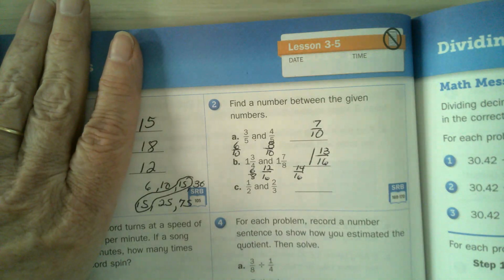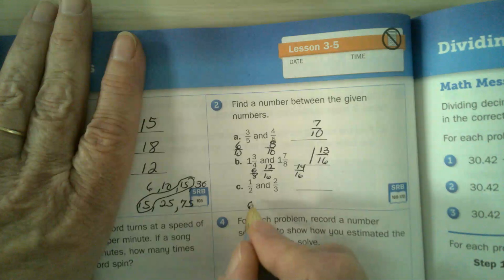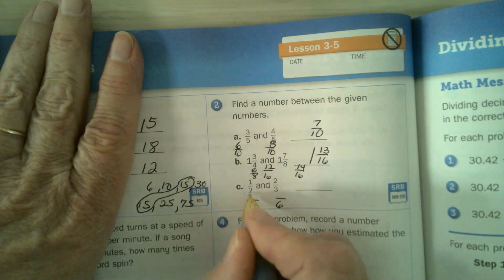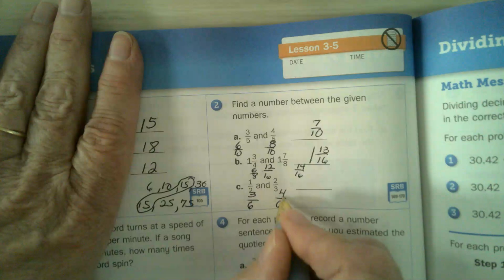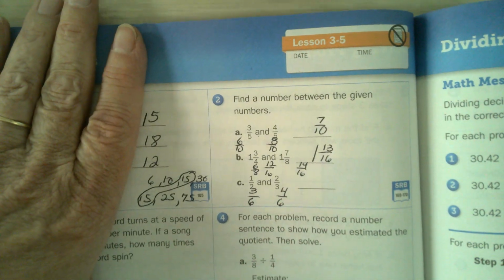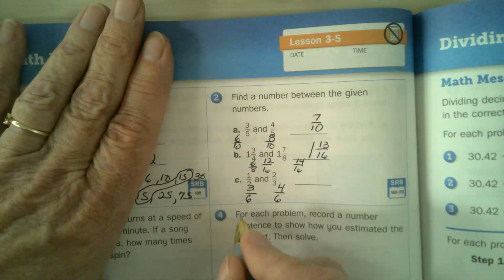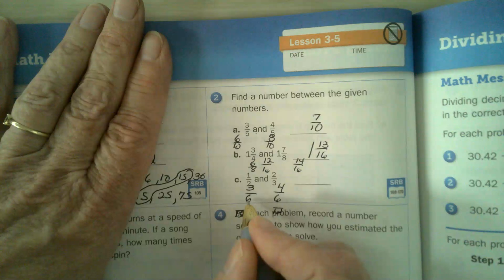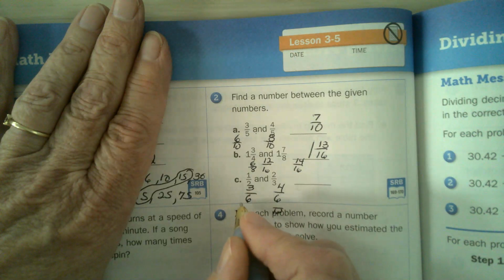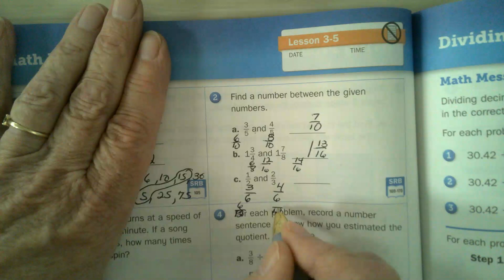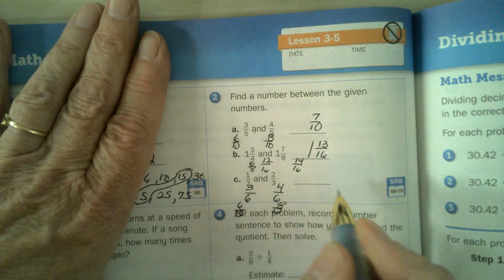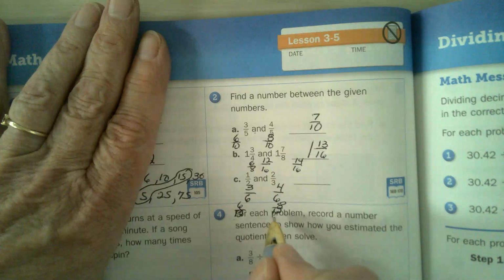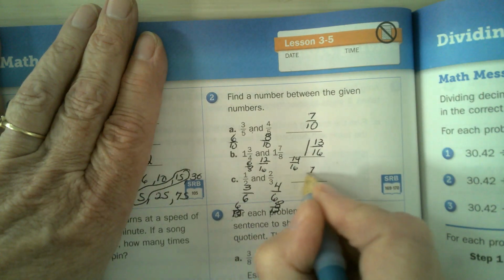Between 1/2 and 2/3, we're going to have a common denominator of 6. 3/6 and 4/6. Well, there's nothing between them. So we'll double it. We'll make it a 12. 6 times 2 is 12. 3 times 2 is 6. 6 times 2 is 12. 4 times 2 is 8. Between a 6/12 and an 8/12, there is a 7/12.